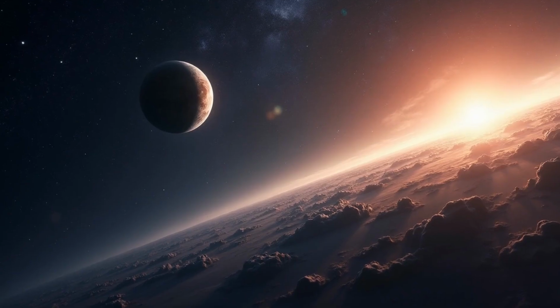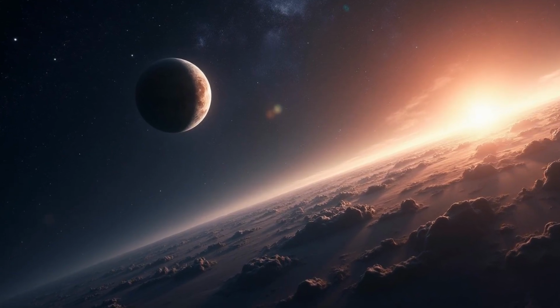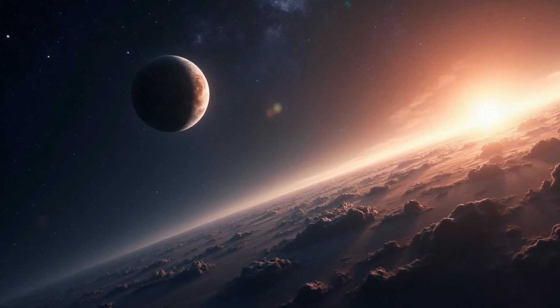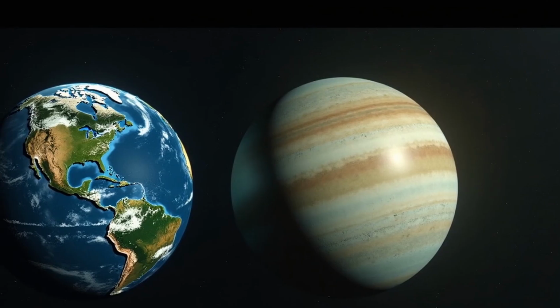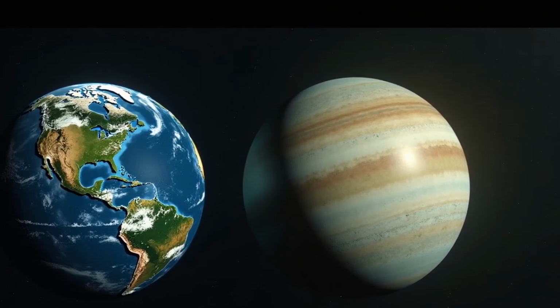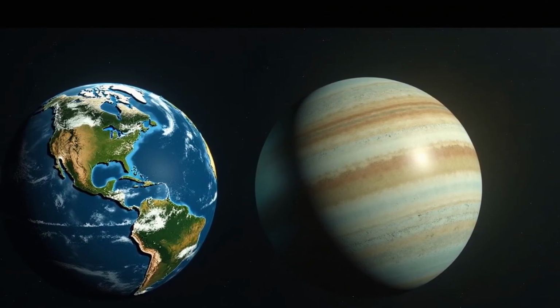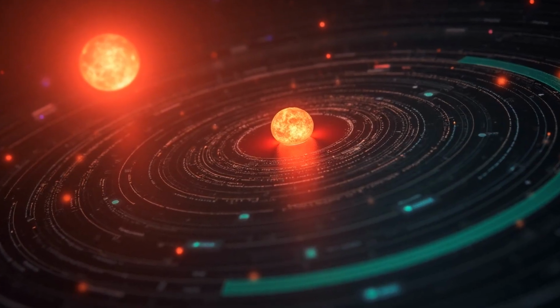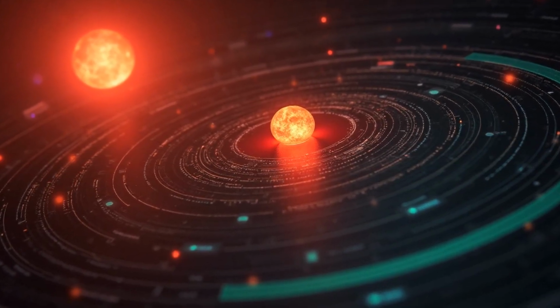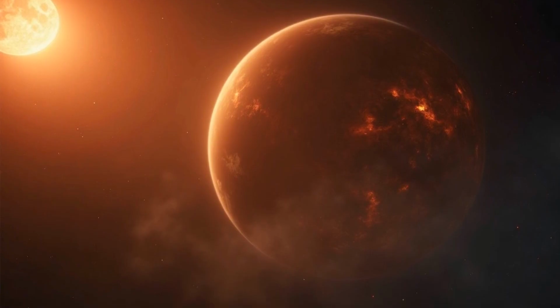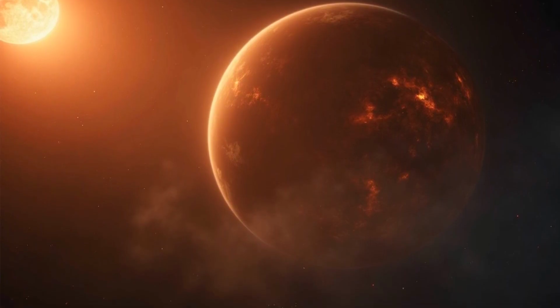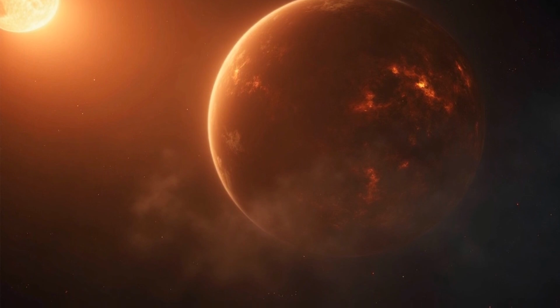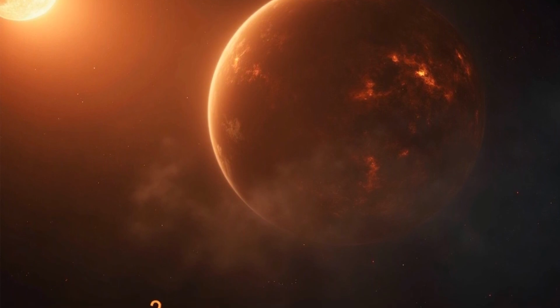Kepler 186 is an exoplanet located approximately 500 light-years away from Earth. The exoplanet Kepler 186 is about 1.2 times the size of Earth. Kepler 186 orbits a red dwarf star within its habitable zone. Due to its size and location, Kepler 186f is considered a potentially habitable planet, although its atmosphere remains unknown.